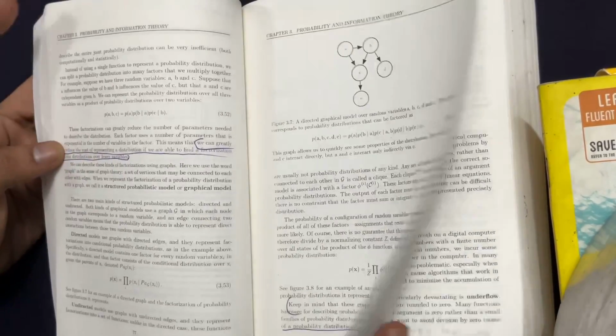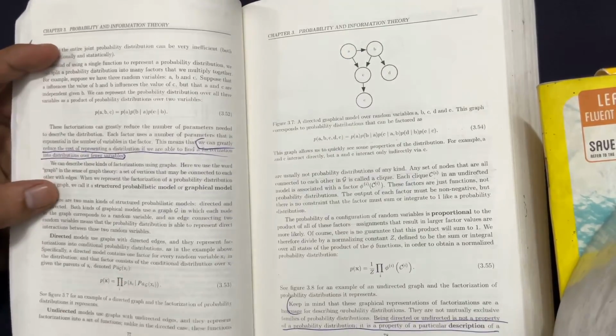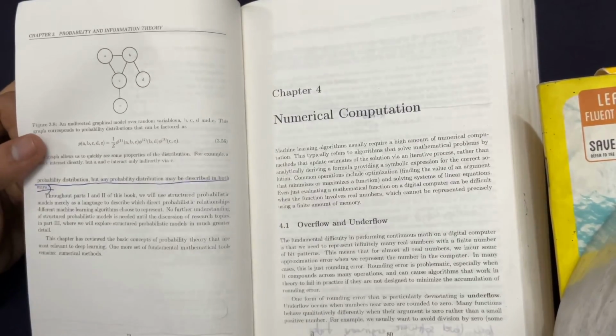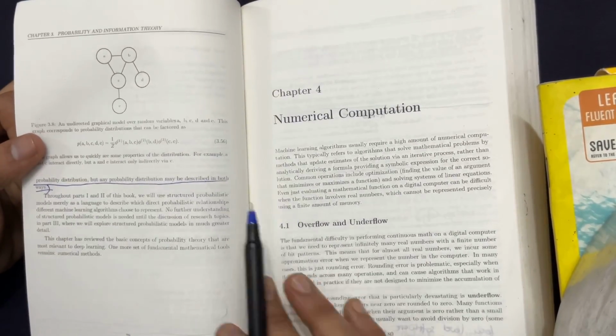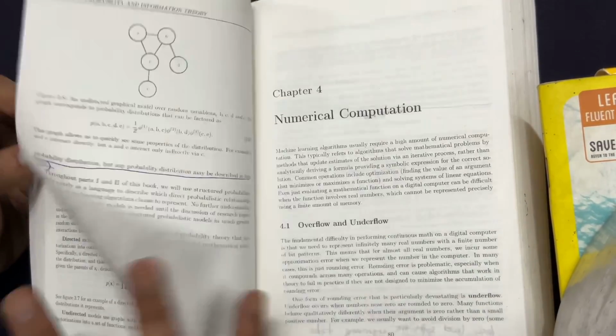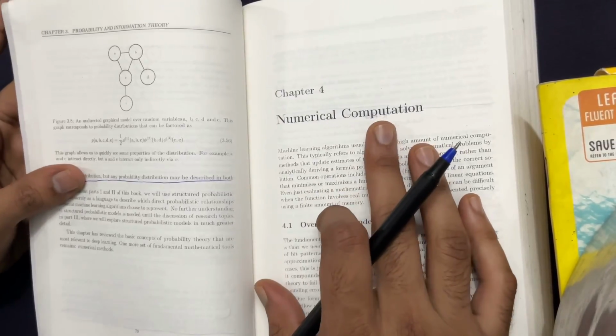So for directed models and undirected models, they're just talking about this, and a distribution can be described both ways. And so we will end here and we'll continue with chapter 4 in the next one.